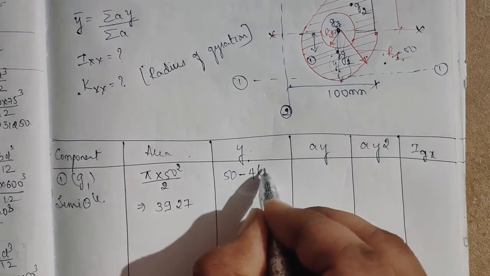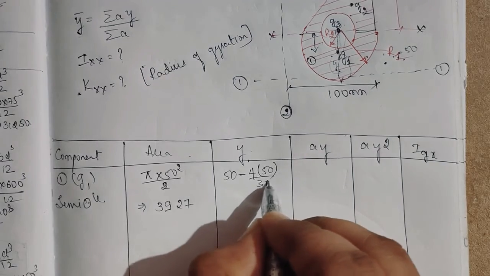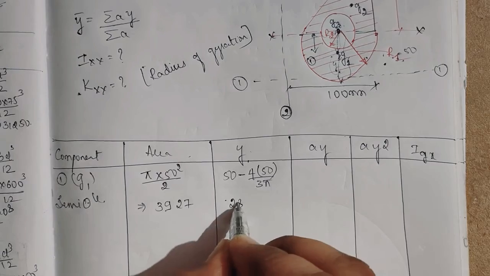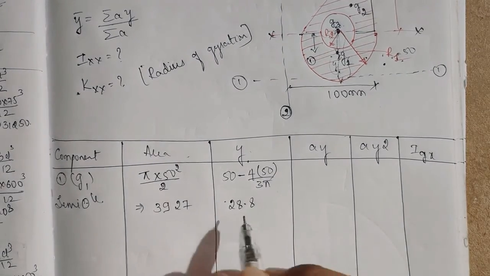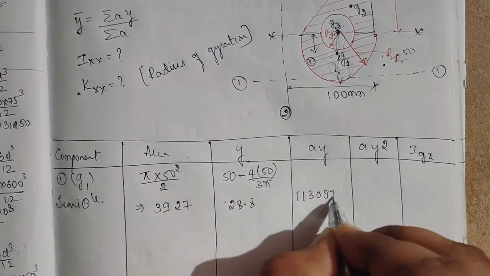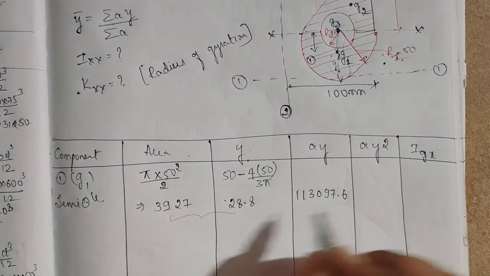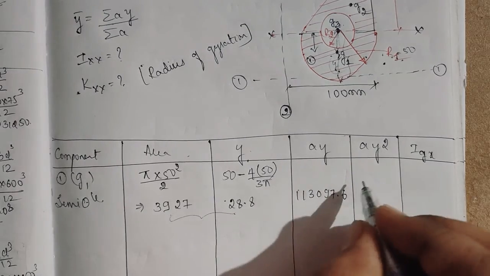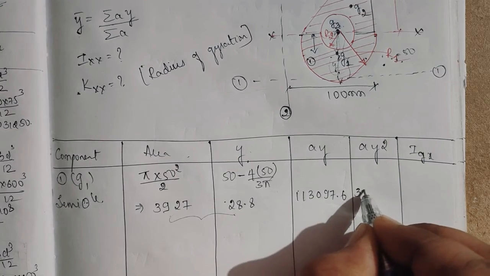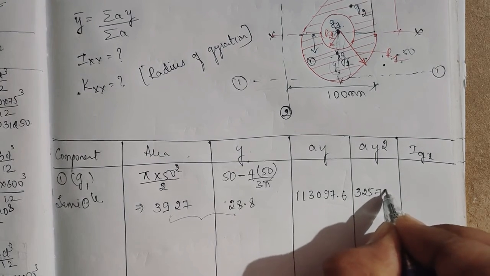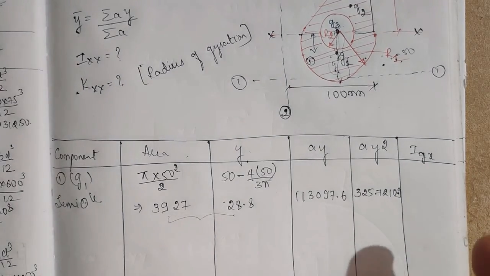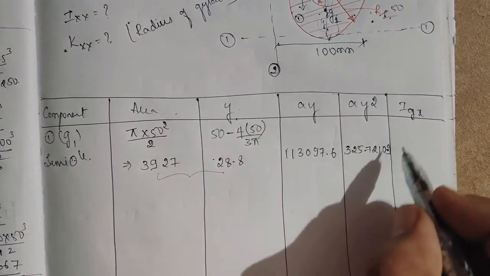If you compute 4r by 3 pi, you will get 28.8. After that, ay is 3097.6. If we multiply with y again, we get ay square, around 3257210.9. We have more space for ay square and also Igx.